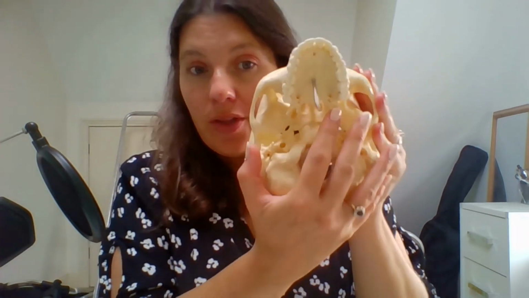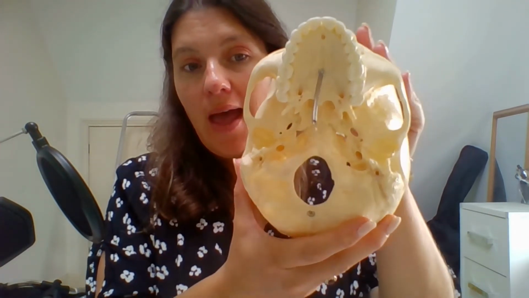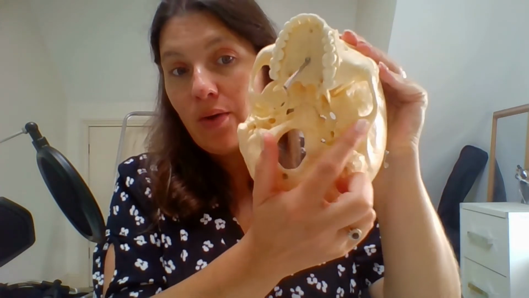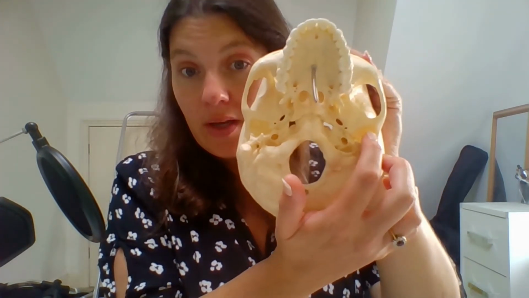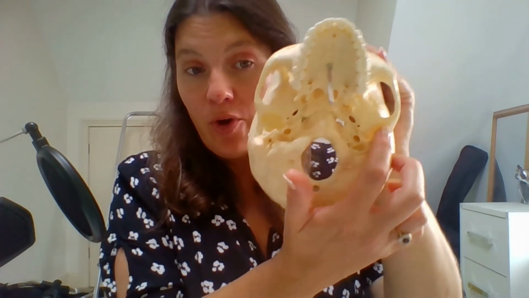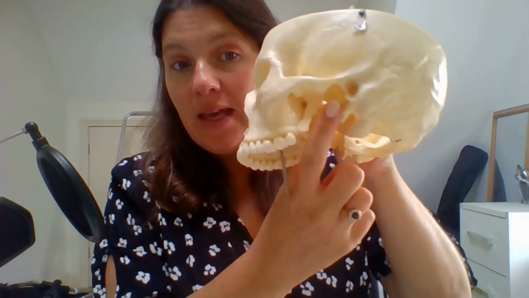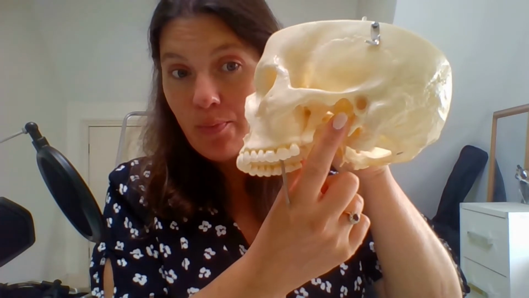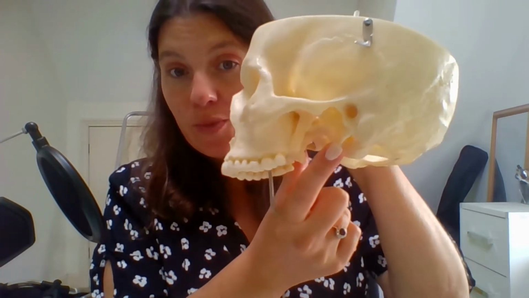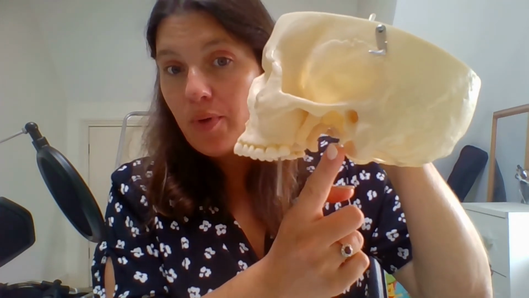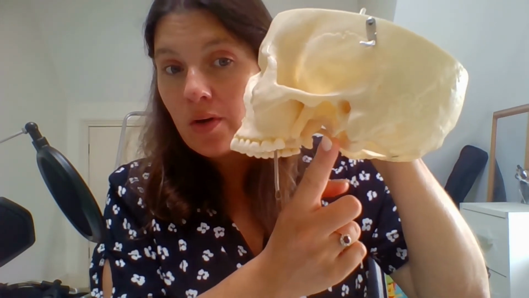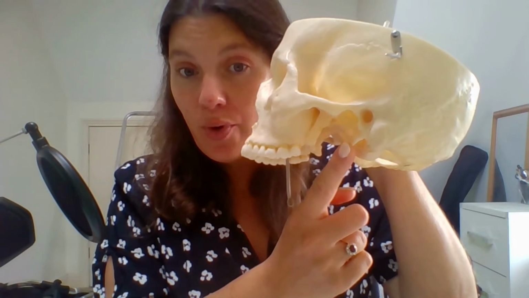We have to look at the base of the skull, and we need to look around the temporomandibular joint. The upper articular area of the temporomandibular joint, if you remember, is the mandibular fossa of the temporal bone. Then if we move just behind that, we find this rather sharp spike of bone, and that's our styloid process.